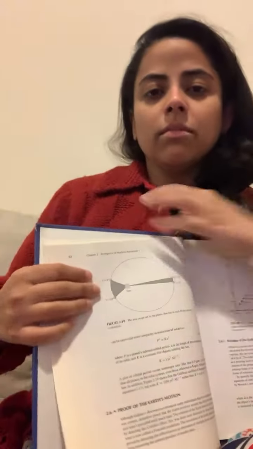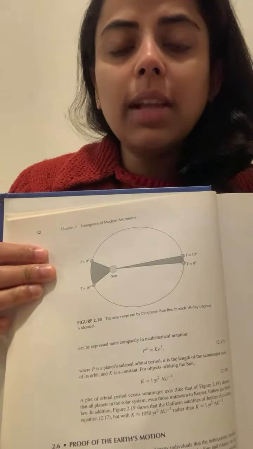different shape. Kepler's second law implies that planets move most rapidly at perihelion, the point on their orbit closest to the sun, and least rapidly at aphelion, the point farthest from the sun. Let's look at the picture. Here it is, equal areas in equal time intervals. So, a line drawn from the sun to a planet sweeps out equal areas in equal time intervals. That's the second law.